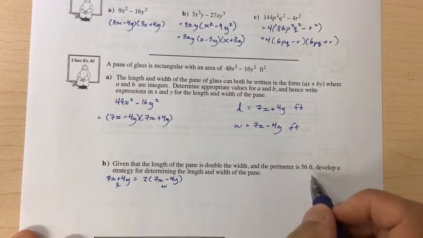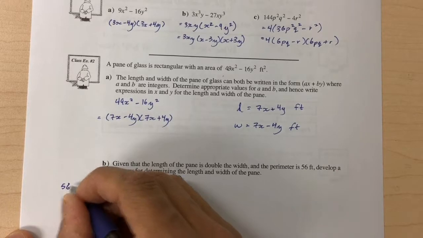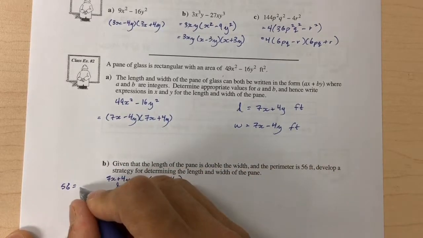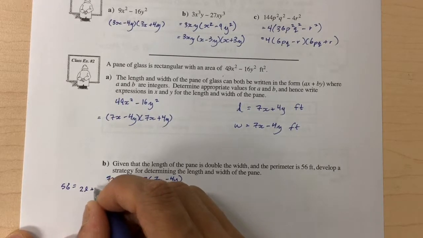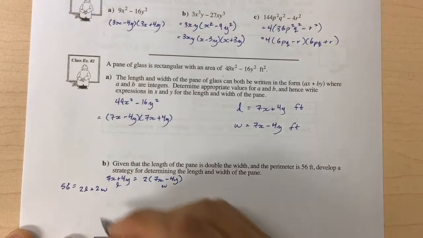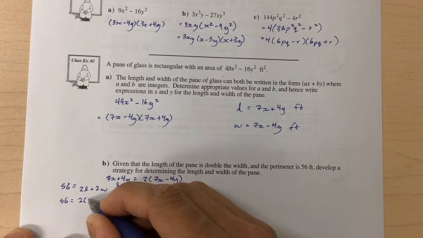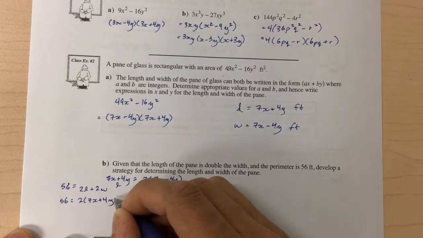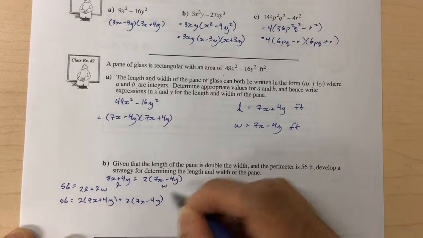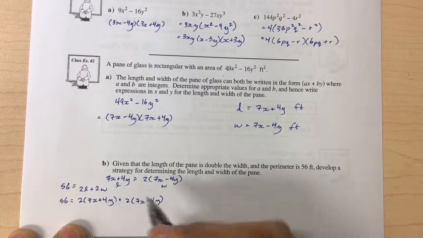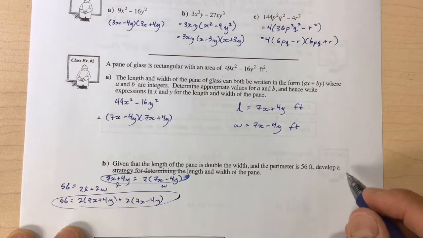Now, I'm also told that the perimeter is 56. So 56 is my perimeter, and that's equal to all my sides combined. So 2 times my length plus 2 times my width. We could also write this as 2 times 7x plus 4y plus 2 times my width, which is 7x minus 4y. So these equations right here and here will come in useful.